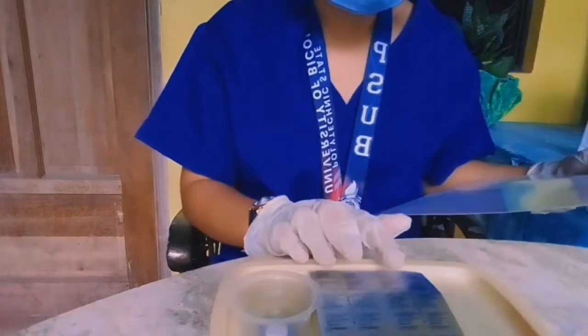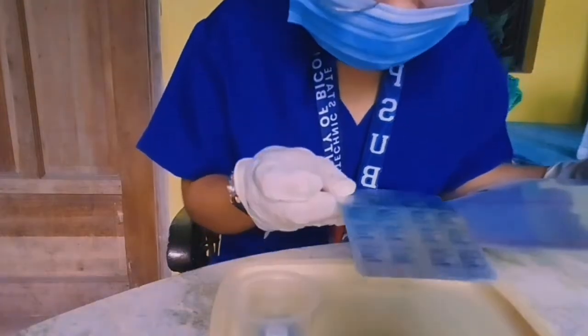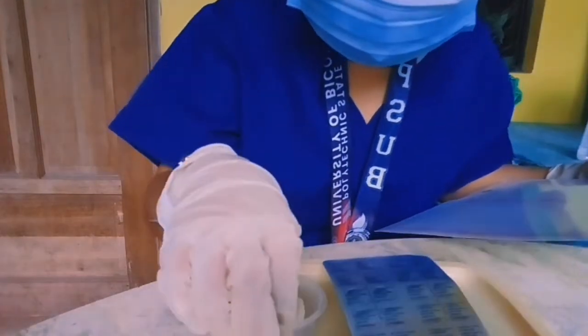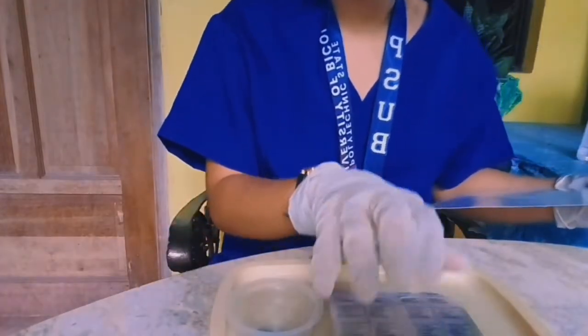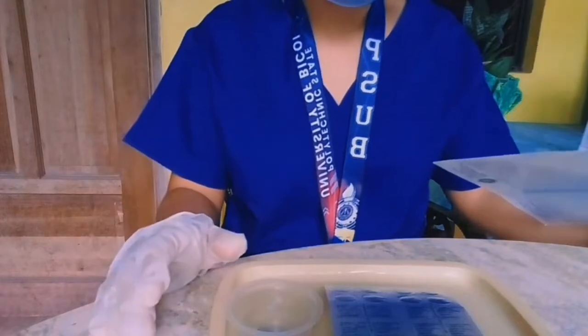I already checked it. Do not leave the prepared medications unattended. The next step is to lock the medication cart before entering the client's room. So, lock it.